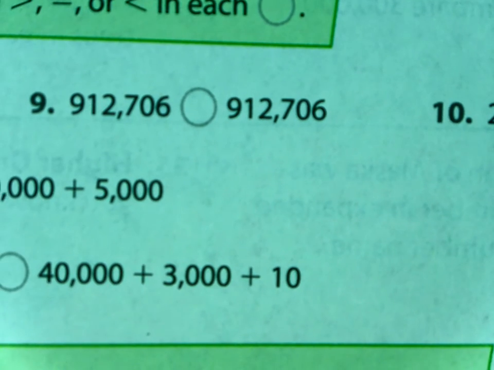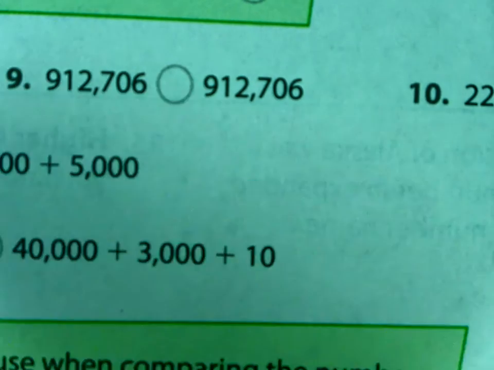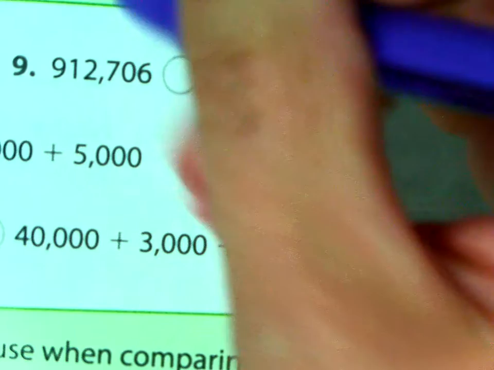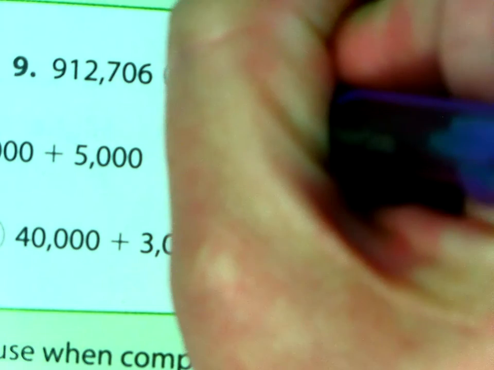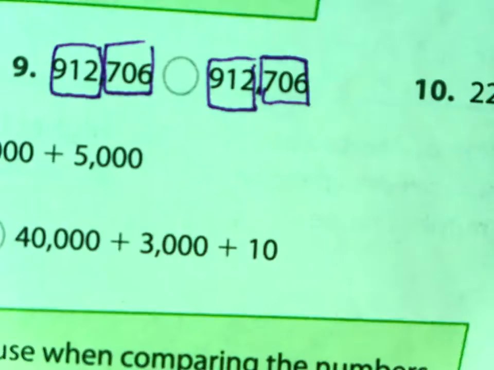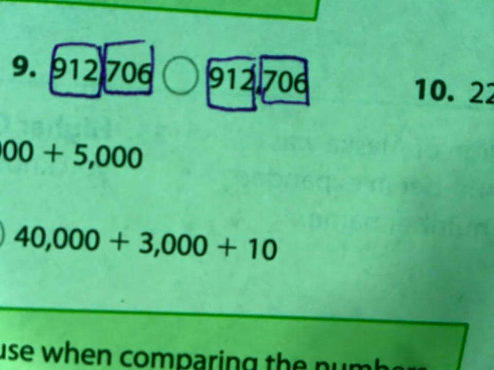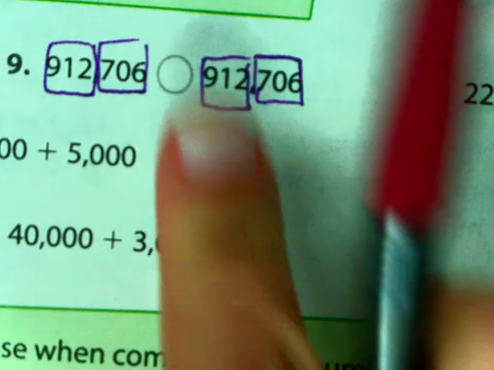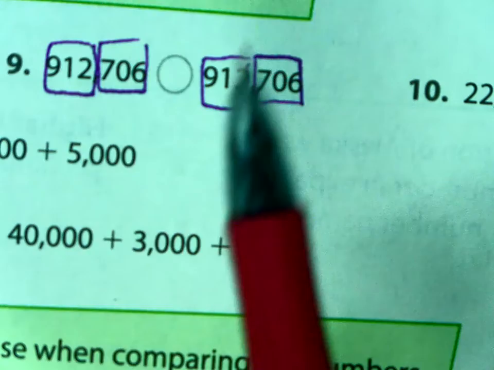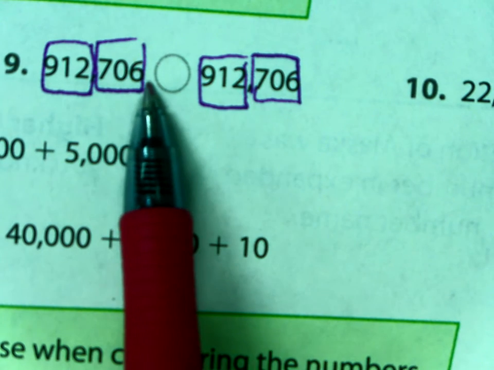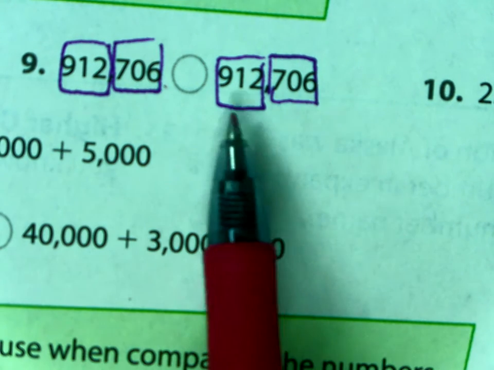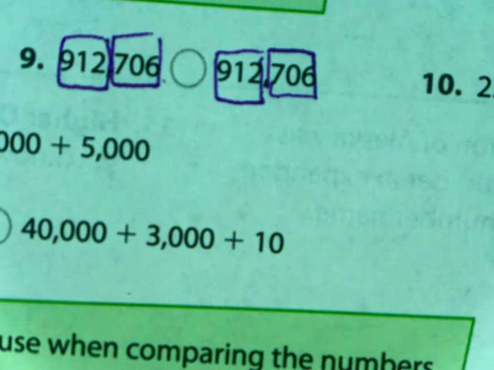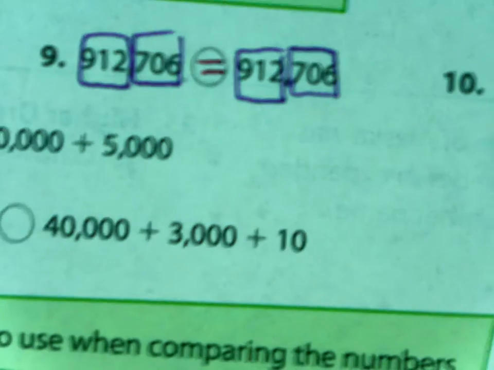Number 9. So again, back to reading numbers, guys. If you want to chunk these into the different periods, I know that's something a little bit different than comparing, but just keep in mind that you can chunk these into easier numbers to read. So when we look, now I can read this number. I focus on the first box. That's 912. The comma stands for 1,000, and then 706. So this number is 912,706. When I look over here, actually I see the same exact thing, so these are equal.